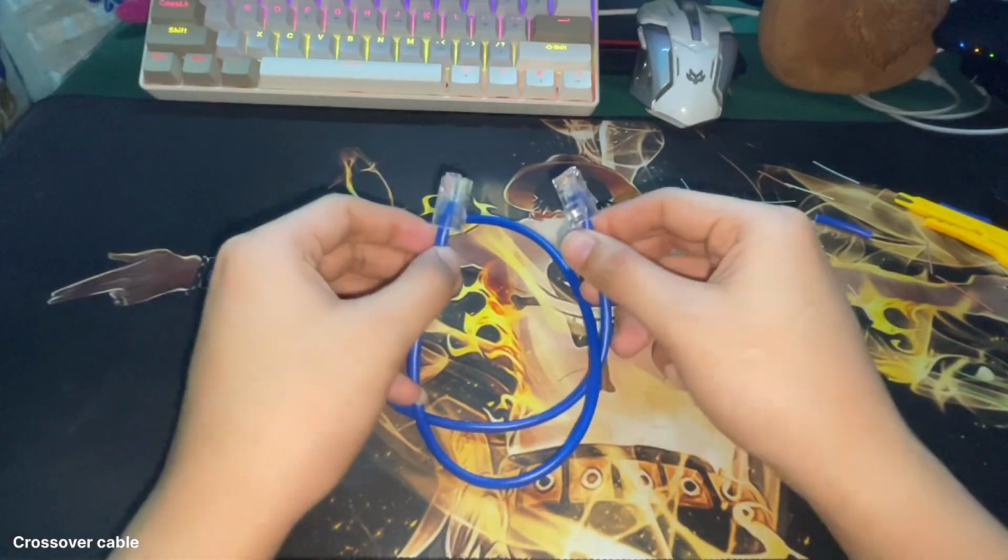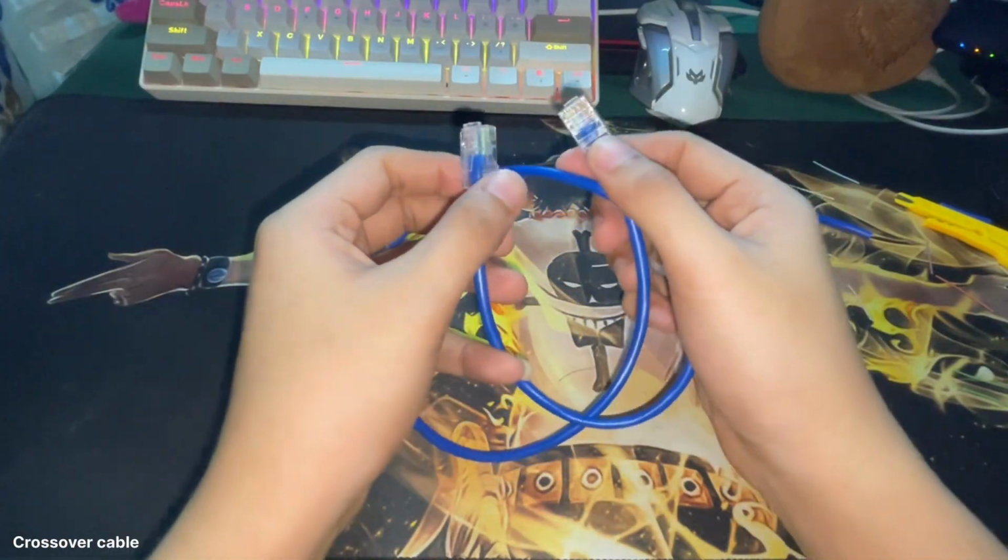In a crossover cable, the two ends have different color arrangements.